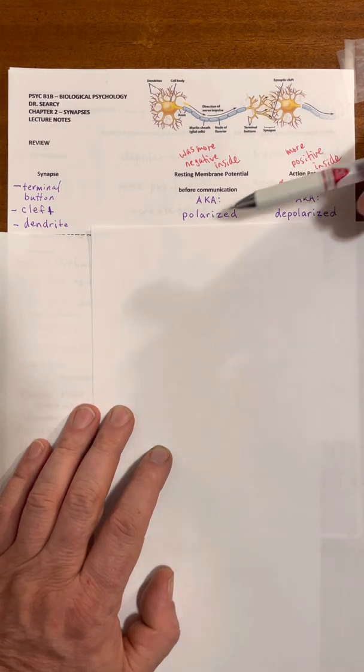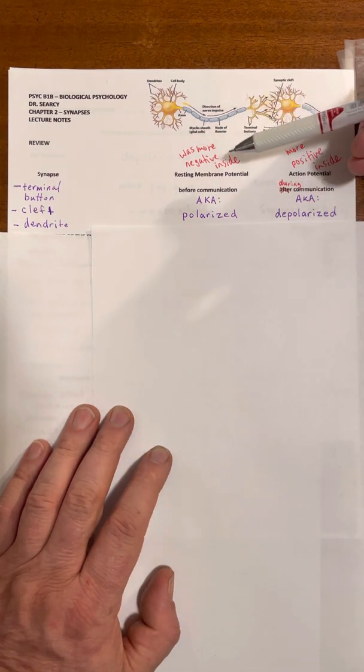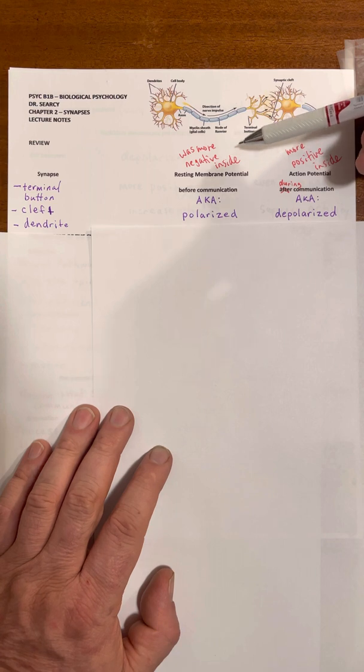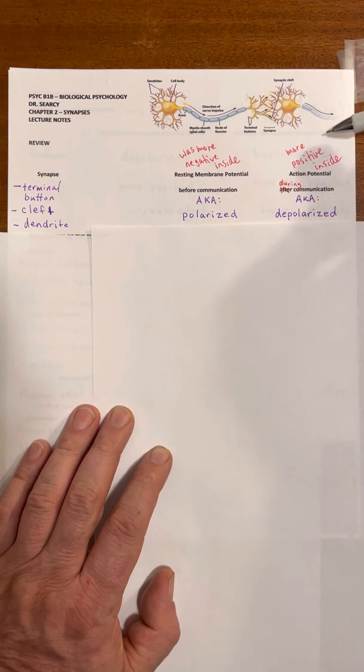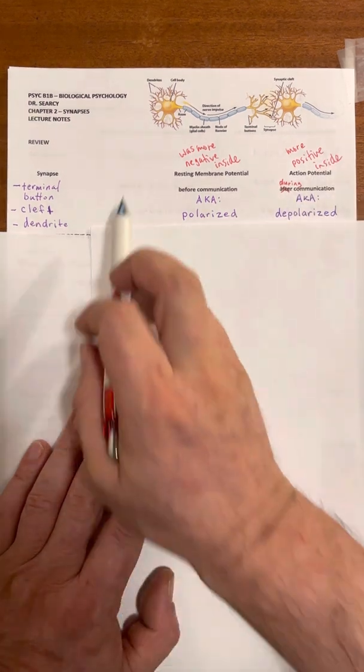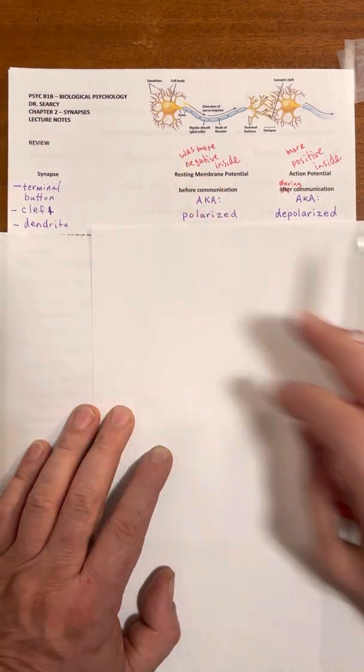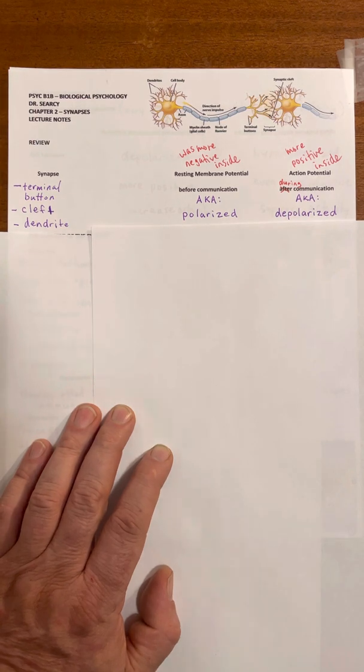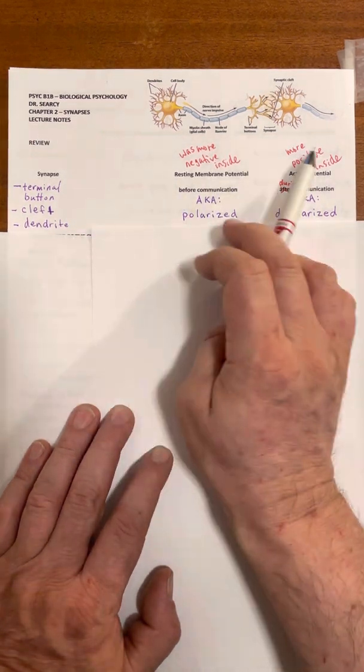Kind of an important pair of terms here, right? So we're saying polarized is when the inside is more negative. Depolarized is when the inside is more positive. You may notice that I've got this space over here. The reason why I've got this space over here is because it's also possible to have a third state of a charge.